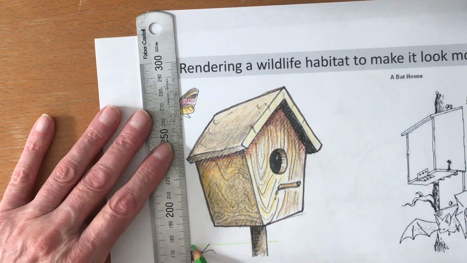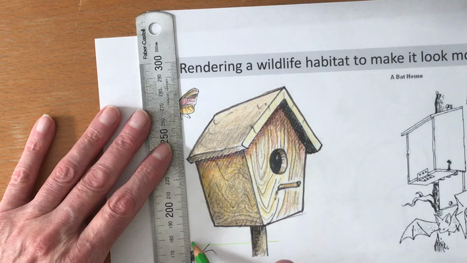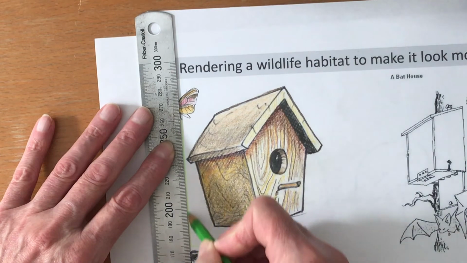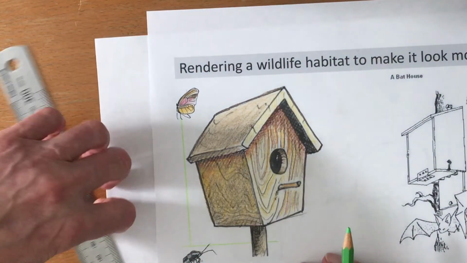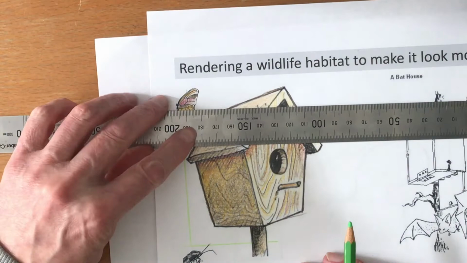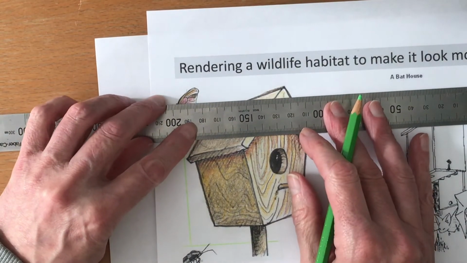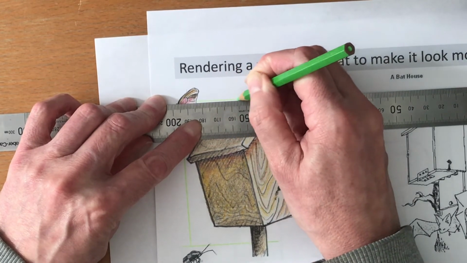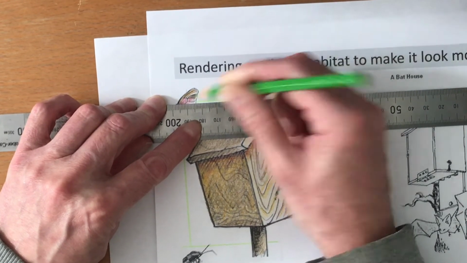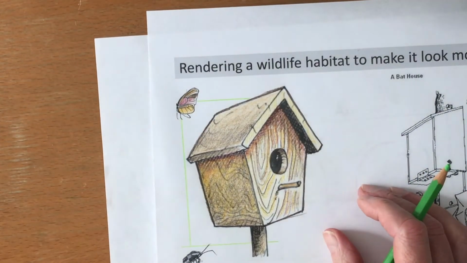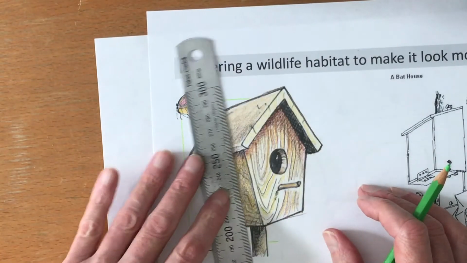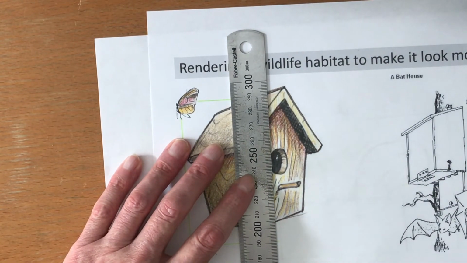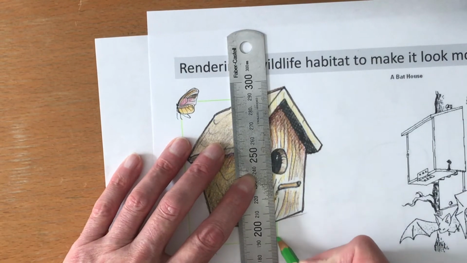So I've done a green line at the bottom here. Now I'm going to do one that goes up to the middle of the butterfly there, and then I'm going to do another horizontal line at the top, from the middle of the butterfly to the roof of the bird box, and then another vertical line over here.